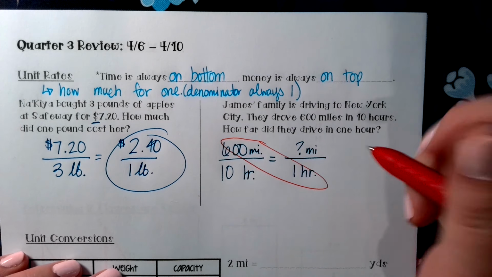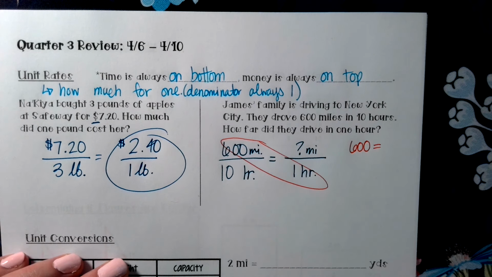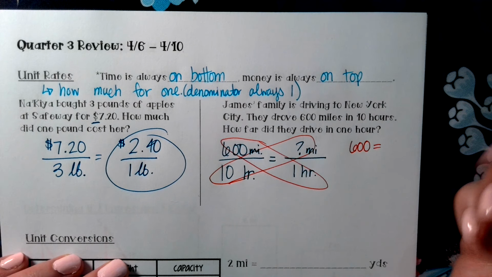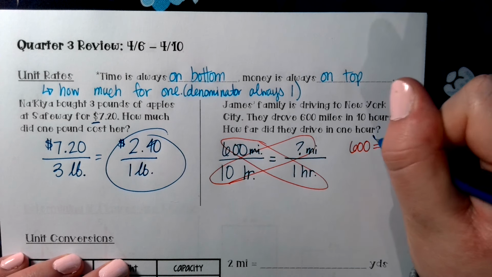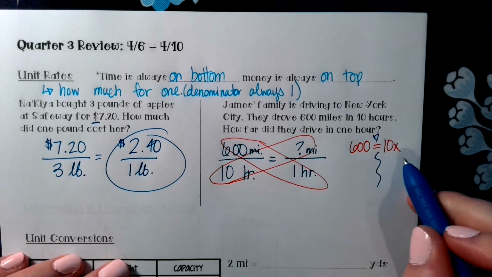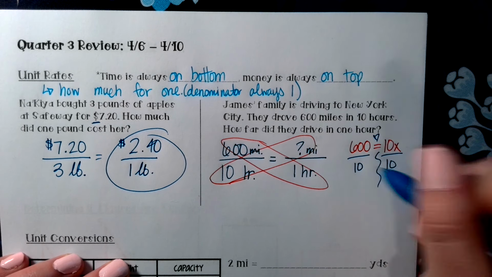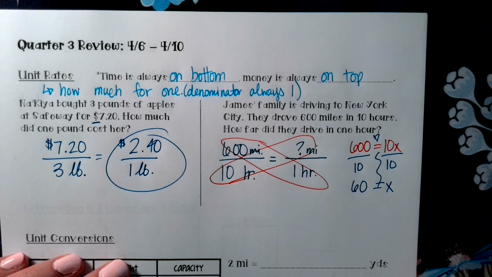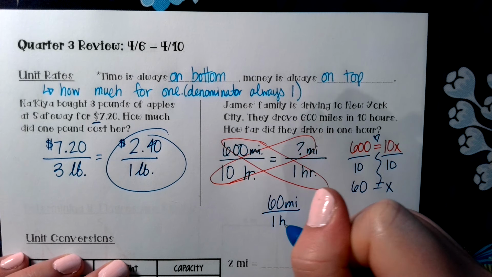So I take 600 times 1, which is 600, and have that equal to the other side. 10 times our unknown is going to be 10x. Then we draw our river of love to solve. I got to get that x by itself. Inverse operations, I divide by 10. We see that x would be equal to 60. So that means that they would drive 60 miles in 1 hour.